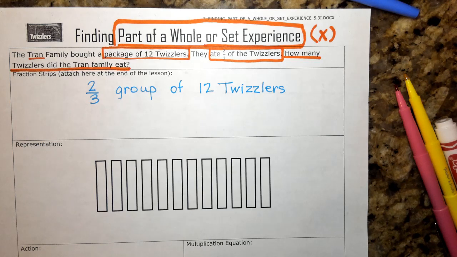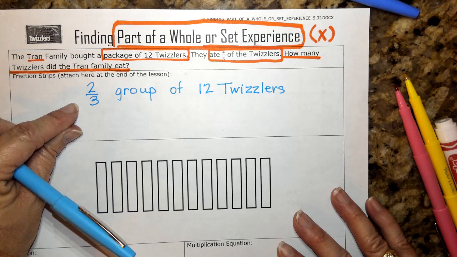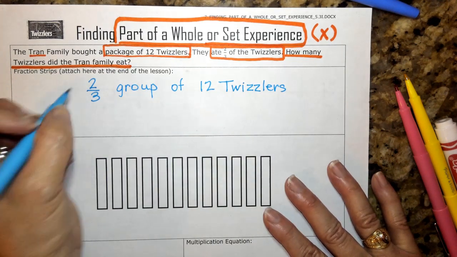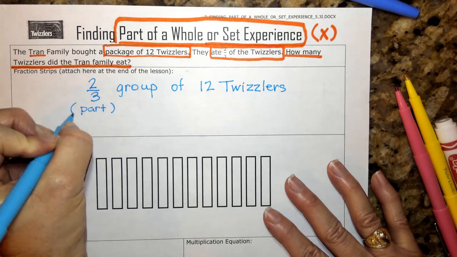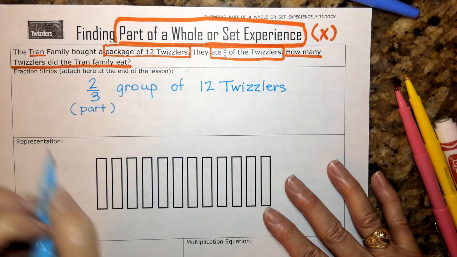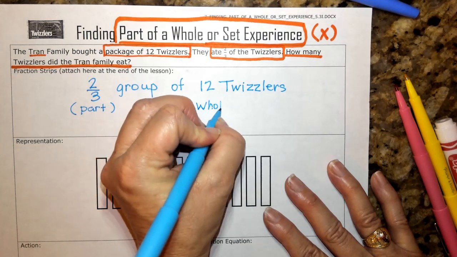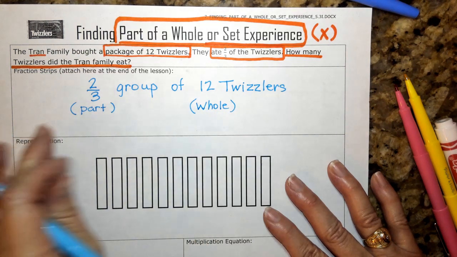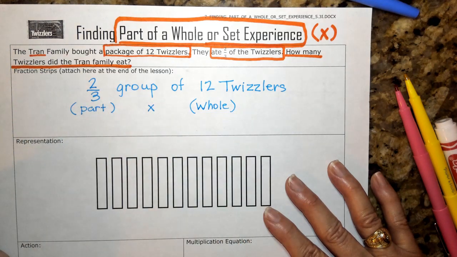I know many boys and girls think, well, they gave us the answer, 2/3, but that's not what we're wanting to find. We're wanting to find how many Twizzlers were eaten. So how many were eaten is represented by 2/3. That's going to be our part. What is our whole group? Our whole group is 12. And anytime we're thinking about part of a whole, we want to multiply to find that answer.